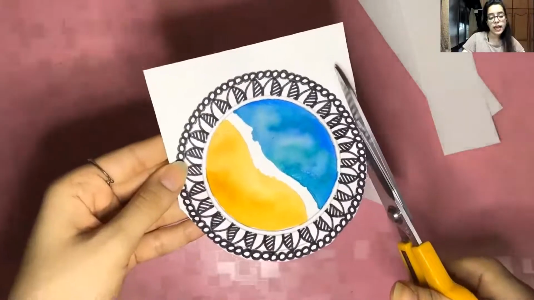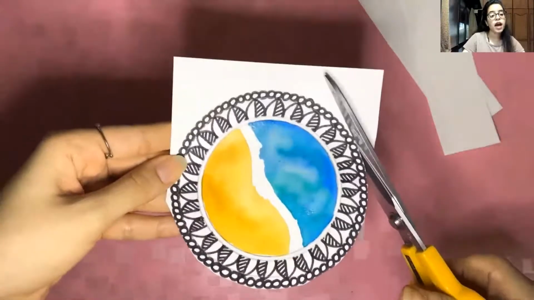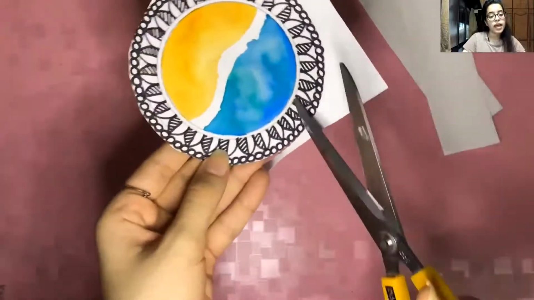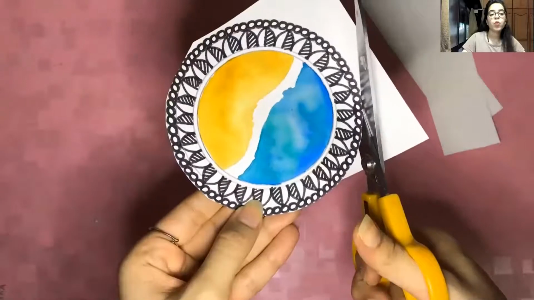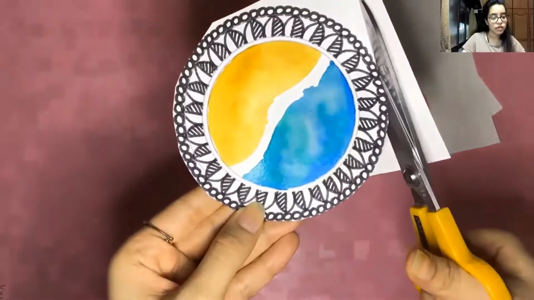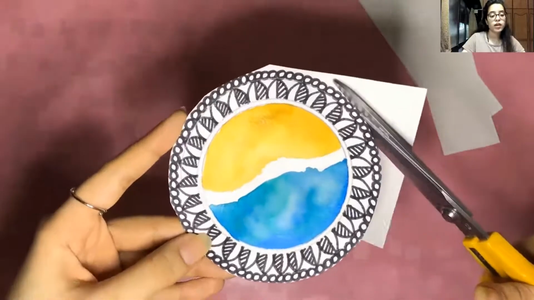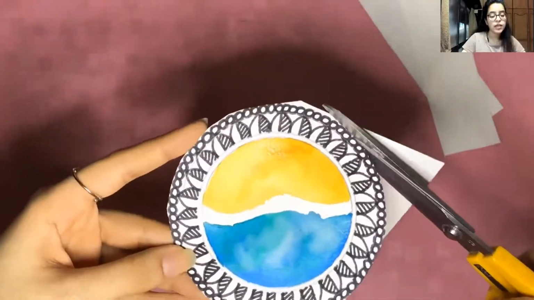You can just take help of any of your elder ones. Ask them to cut this out for you if you find it to be difficult. And please follow this step only once your artworks are dried. Okay, so just follow this process only when the artworks are dried completely.